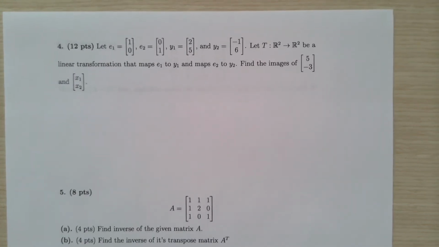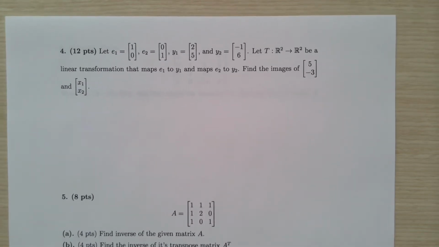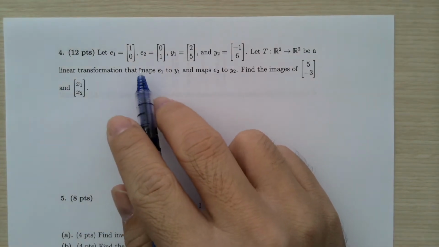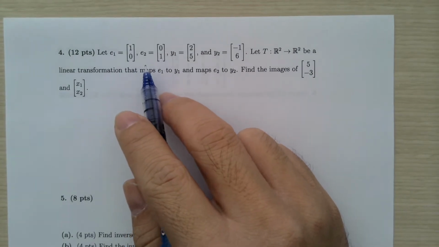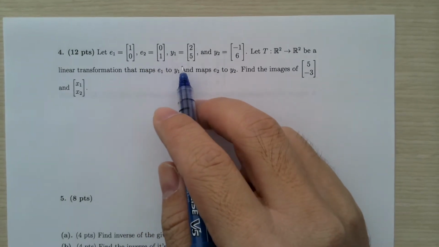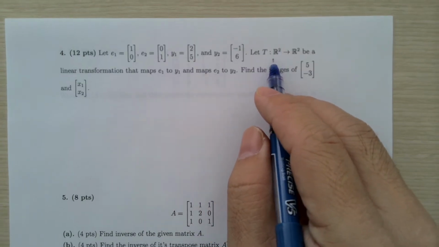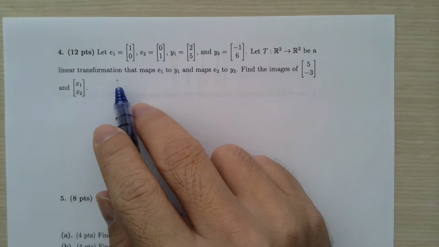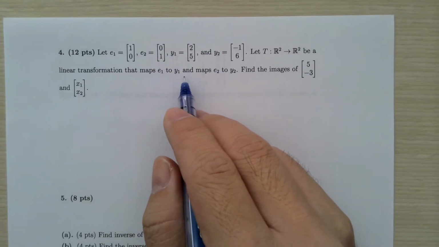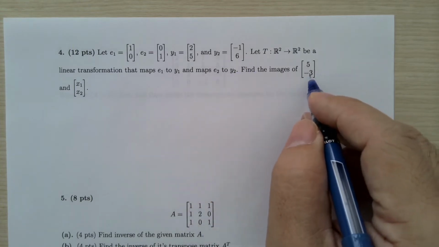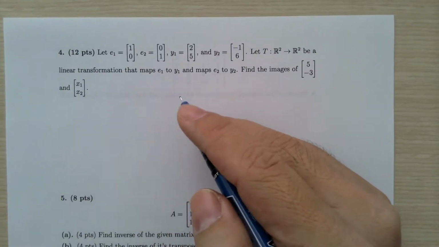Okay, so now let us look at these two problems. Let's look at the first one. If we have e1 is (1, 0), e2 is (0, 1), those are the standard basis for R2. And y1 is (2, 5), y2 is (-1, 6). Let T from R2 to R2 be a linear transformation that maps e1 to y1, maps e2 to y2. Figure out what is the image for (5, -3), and (x1, x2).